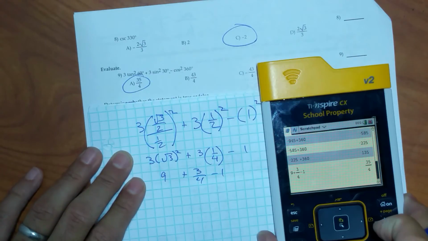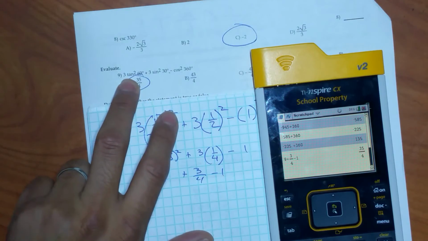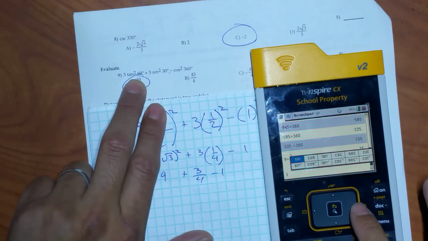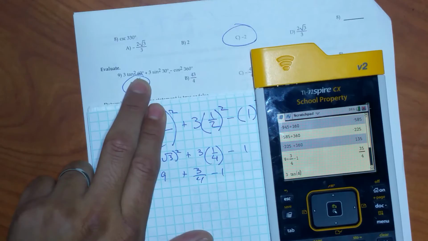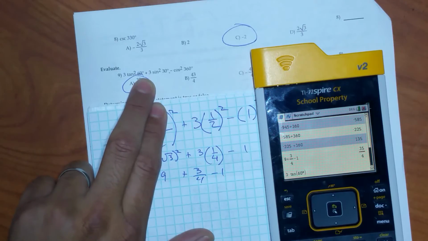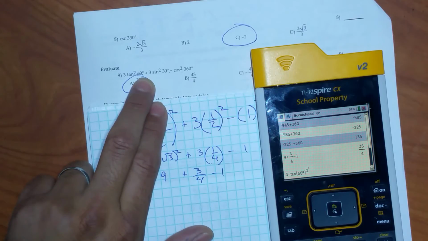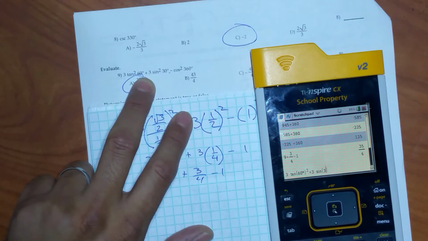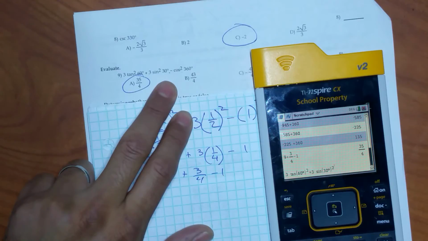Okay. All right. So let's just put it in the calculator as is. So 3, make sure you put in the times. 3 times tangent of 60 degrees. Close. Now, when I do my square, the square has to go outside the parentheses. Plus 3 times sine of 30 degrees. Close that. Square it again. Minus cosine 360.